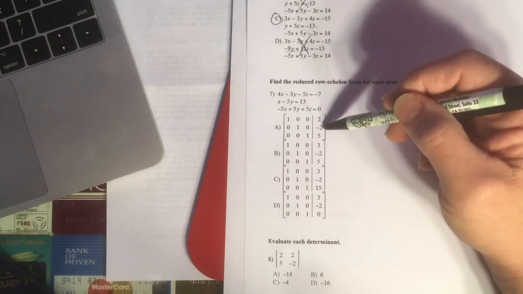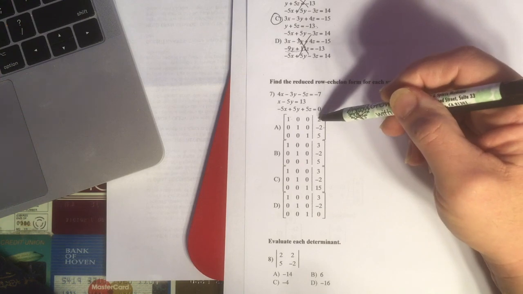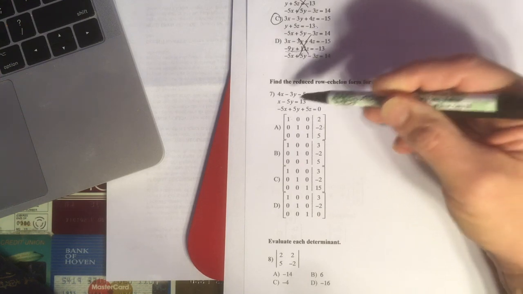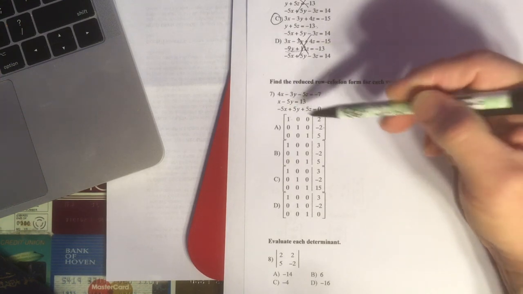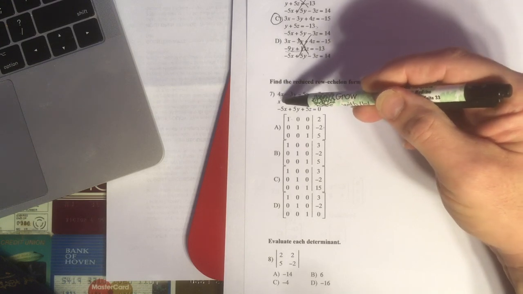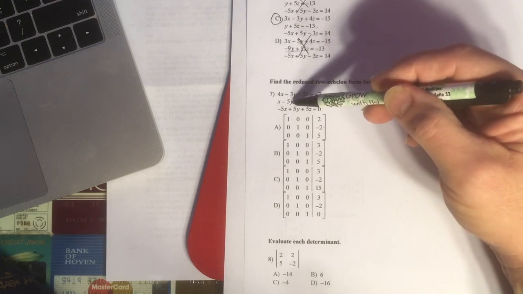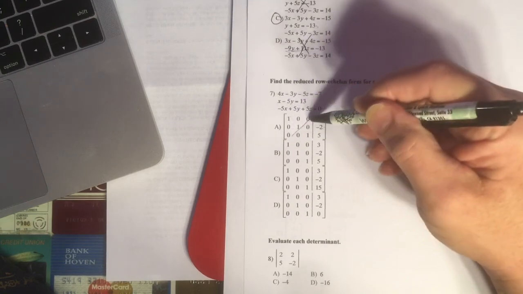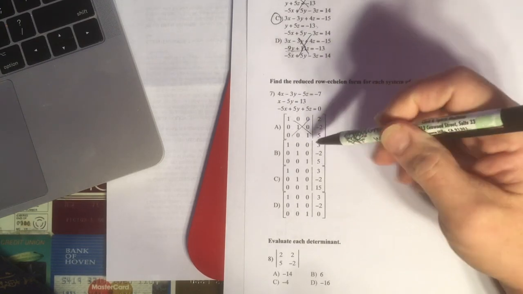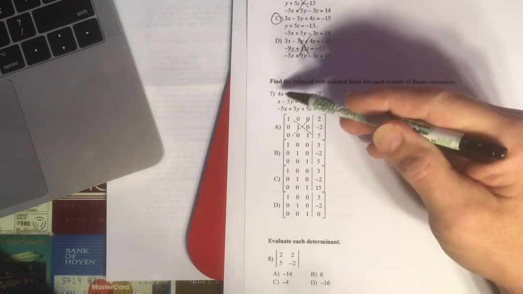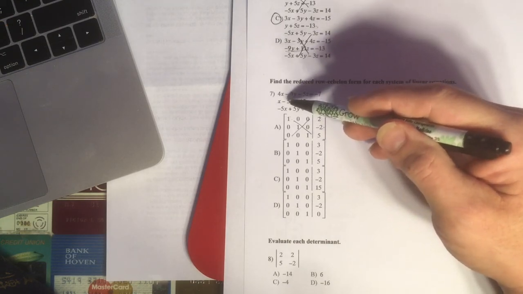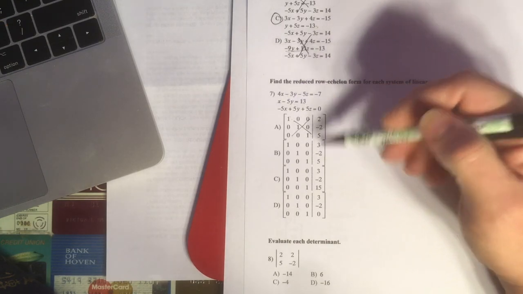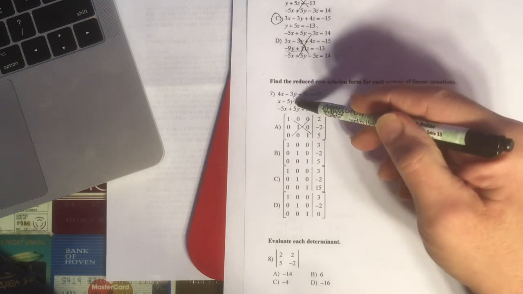So let's just look quickly and see are 2 and negative 2 the solutions for x and y that work here. This would be 2 minus 5 times negative 2. That'd be 12, so this isn't it. This would be 3 minus 5 times negative 2. Right, that would work here.